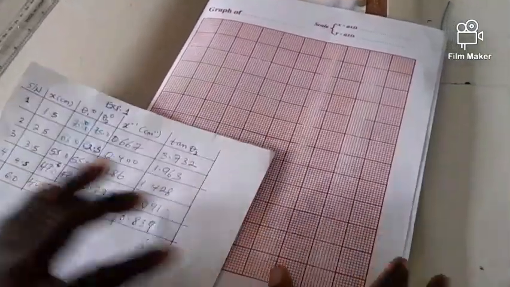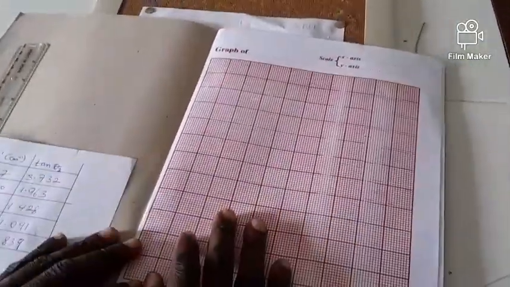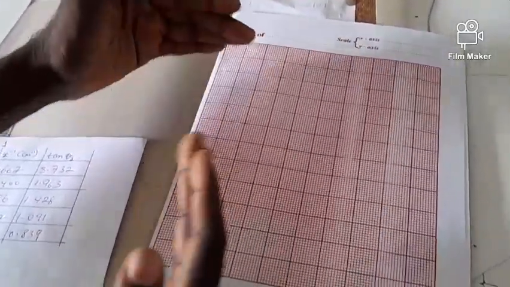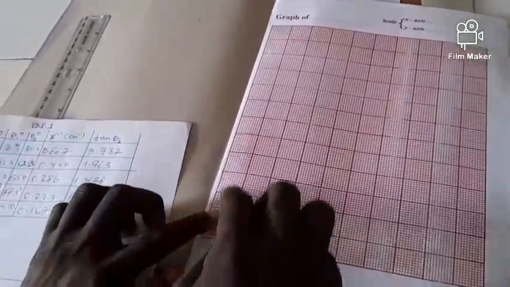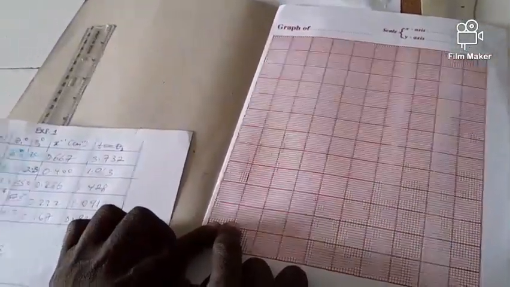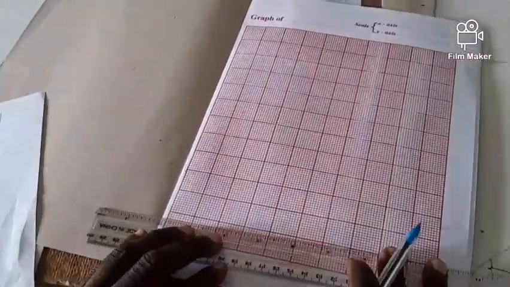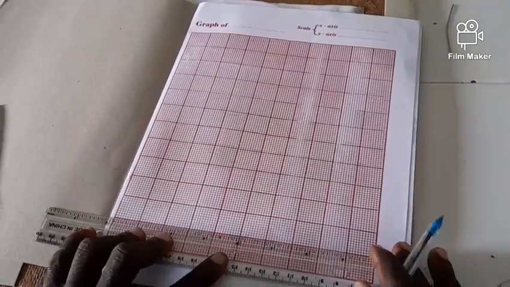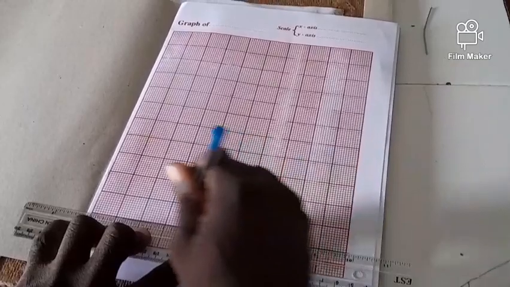So how do I divide this into 4 large spaces so that I can use a large space of my graph? So let's see, if I start from here at 0 on the vertical axis, is that clear enough?